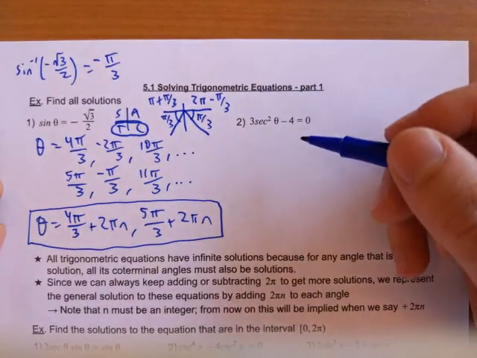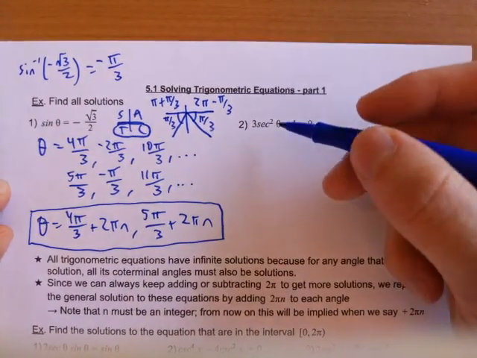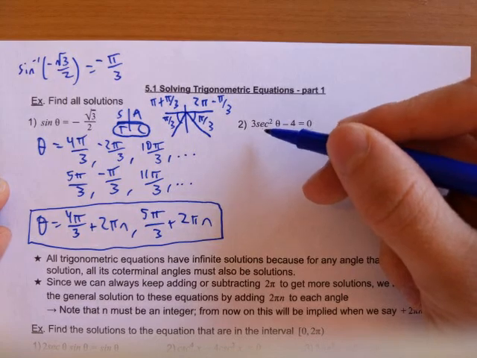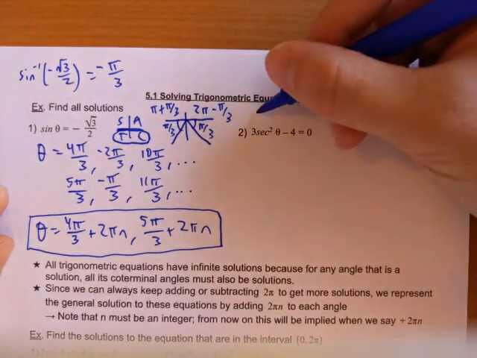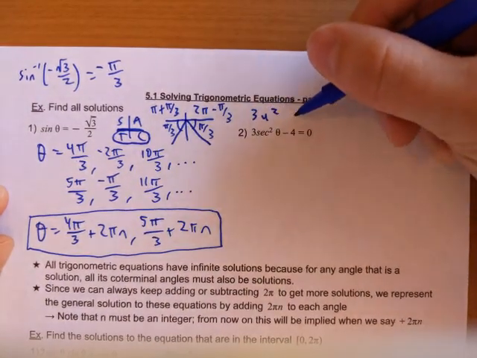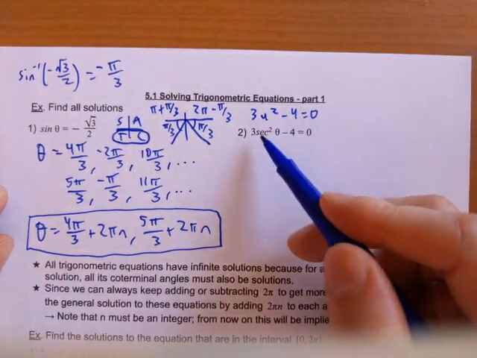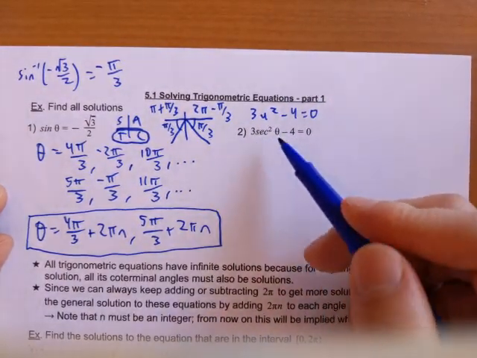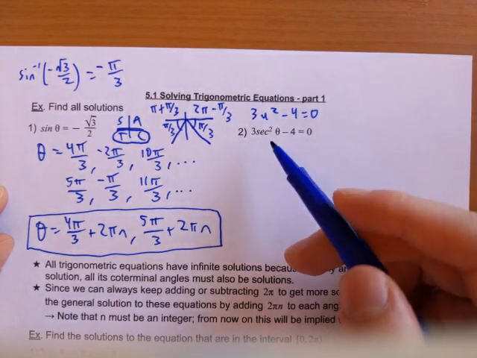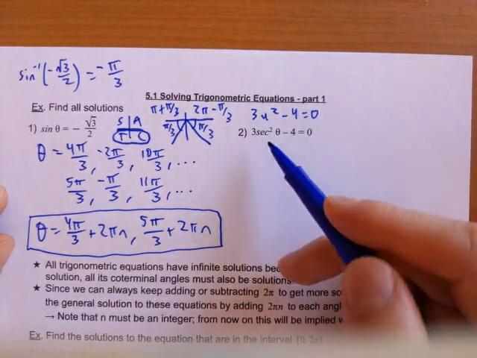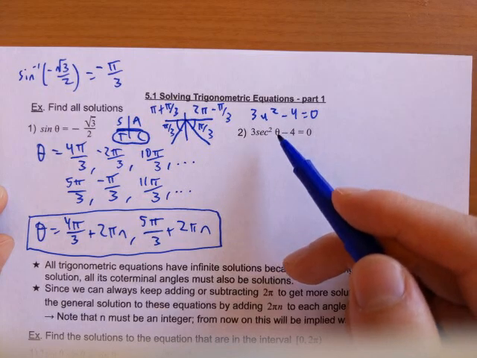And then this one, we're going to have a little bit of algebra to do first. We need to isolate this secant function and get it by itself. You could think about it like 3u squared minus 4 equals 0, if that helps you. Again, these trig functions are kind of like one big variable, one big chunk. And so you want to solve it just the same way as you would solve this equation here.